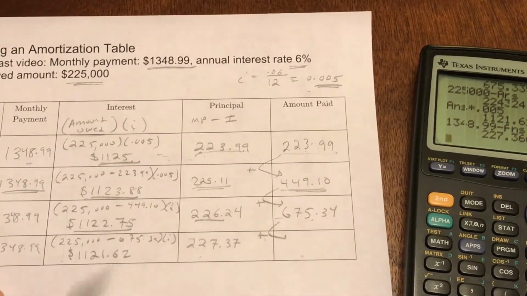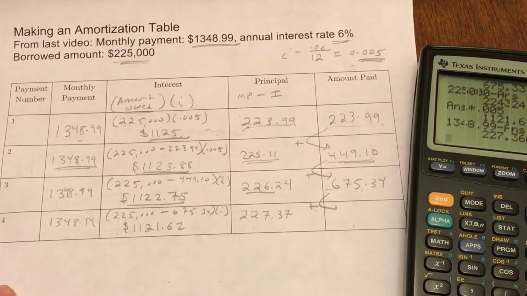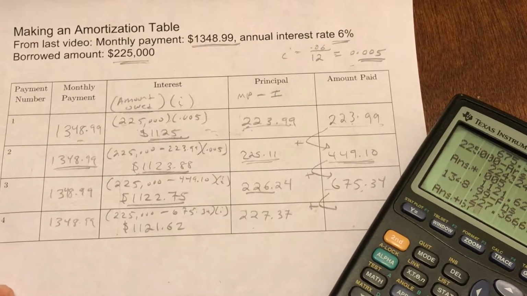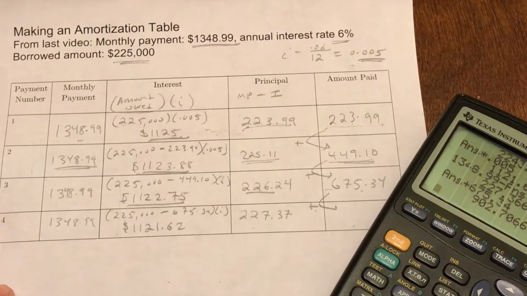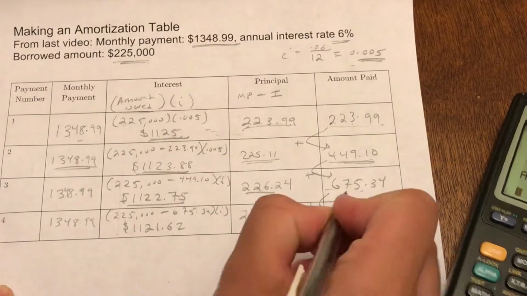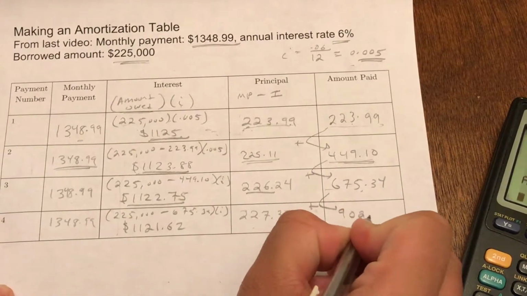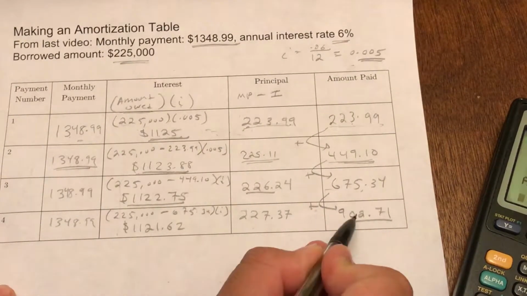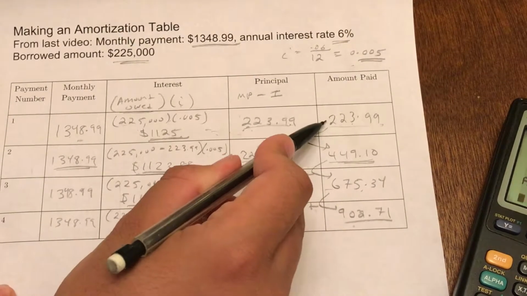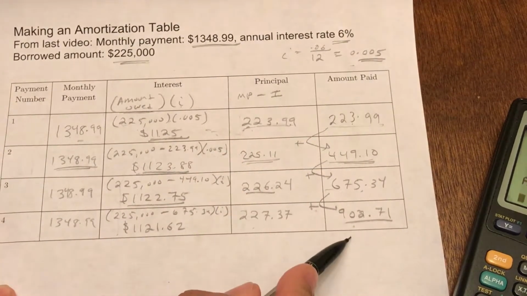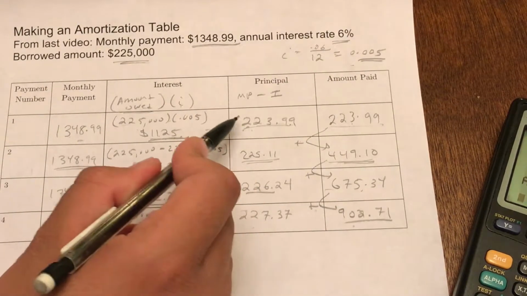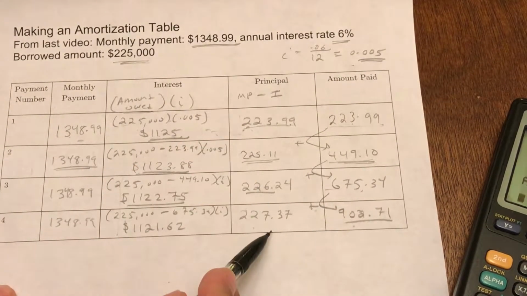Add these together to figure out how much I've paid after 4 months, and let's see what we get. $675.34 added to the amount we just had. $902.71. I think that was a popular show in the 90s. Could be wrong. All right. So slowly but surely we're gaining equity in our home by paying a little less in interest, albeit a lot, but slightly more and more and more of principal per month.